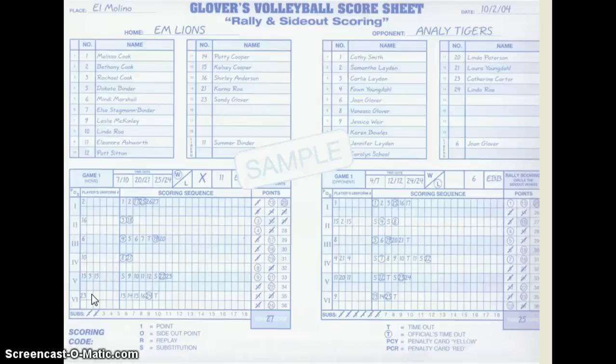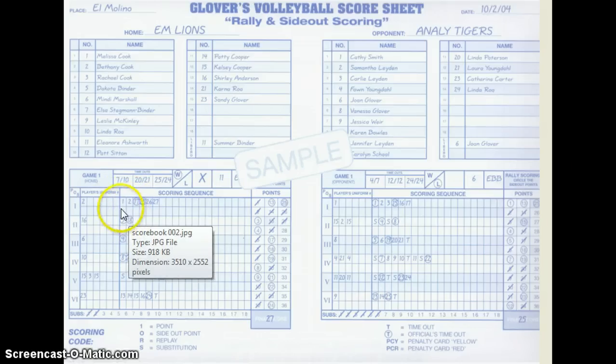Now, scoring, it may seem daunting, but it's really not. There is a point awarded every time there is a serve. So for example, this team won the toss, so they served first, and number 2 served and won a point. So the first point is awarded to number 2 in the first serving position, and 1 is drawn through where you keep track of the rally scoring. They served another one and they scored on it, so the number 2 goes there and you draw a line through it.